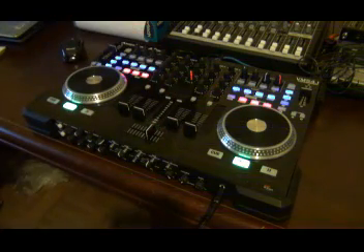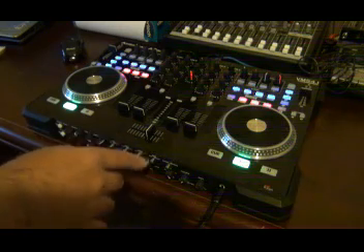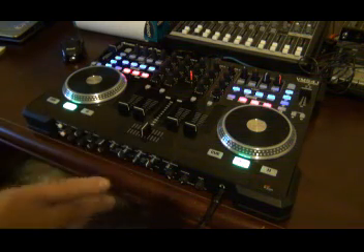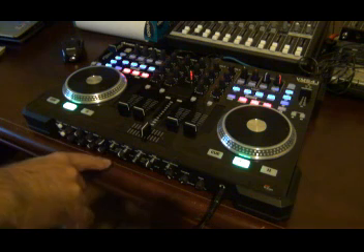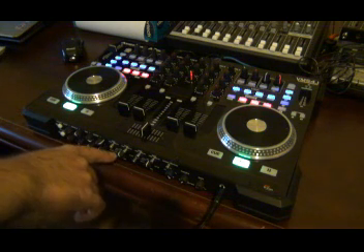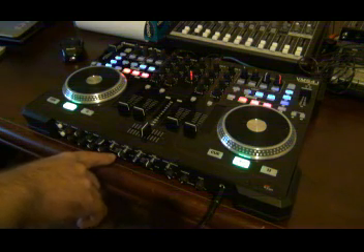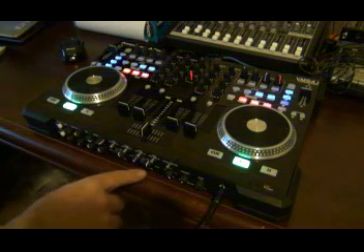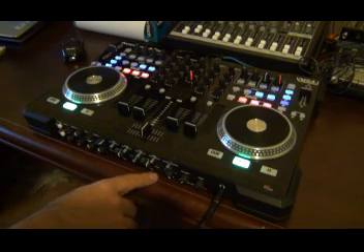Okay, so what we're gonna do here is, the crossfader only works for 2 at a time. So the first thing I'm gonna do is here, I can switch it off. So it says crossfader A, it's off, or you could do crossfader B off.